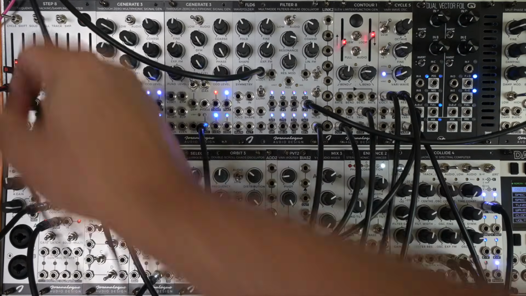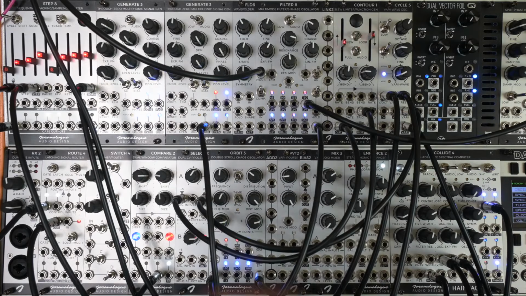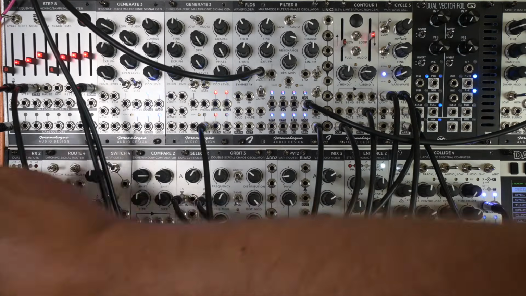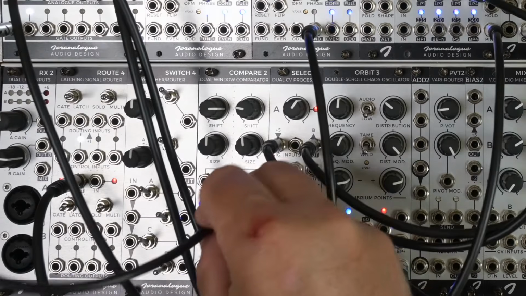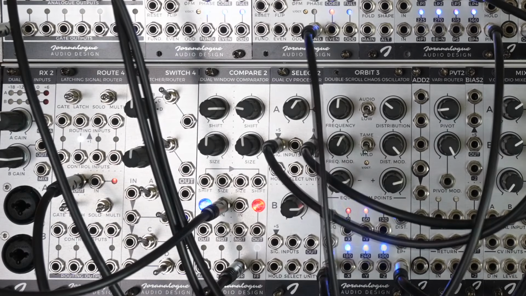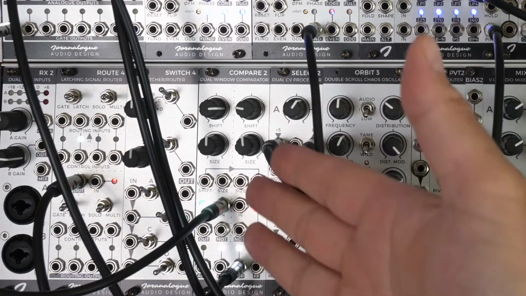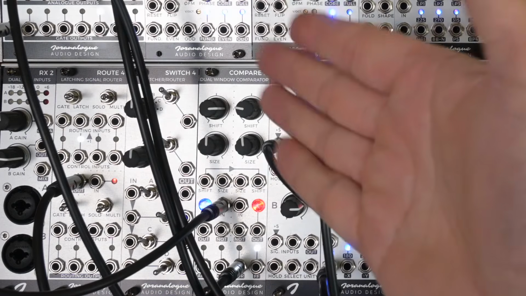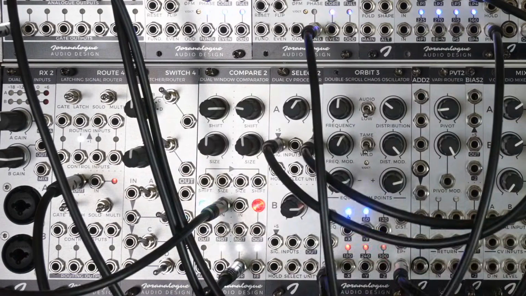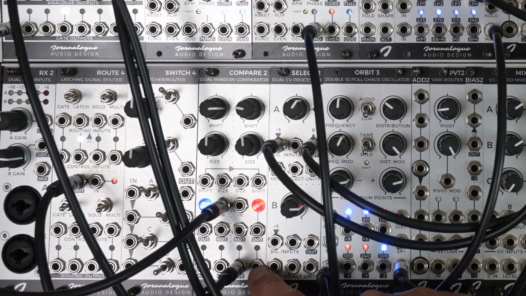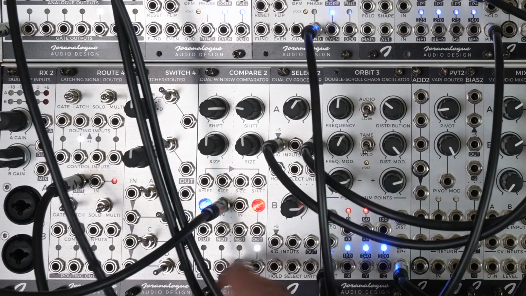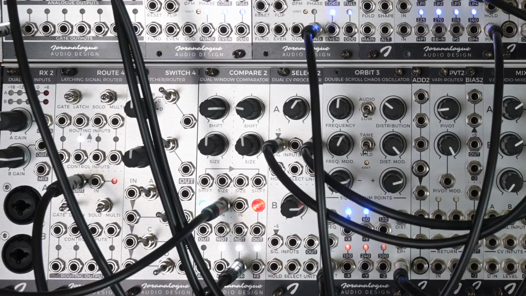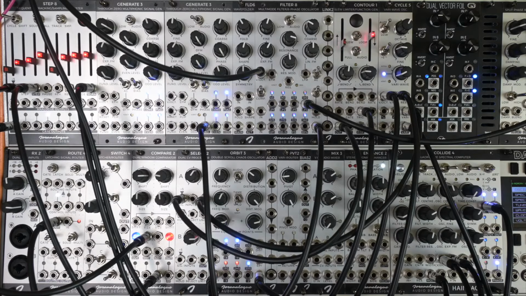To do this, I send the gate output of step 8 into compare 2. And when I set up compare in such a way that the gate is in the window of only one side, the flip-flop output will give me an alternating signal every time step 8 has done 1 full cycle.